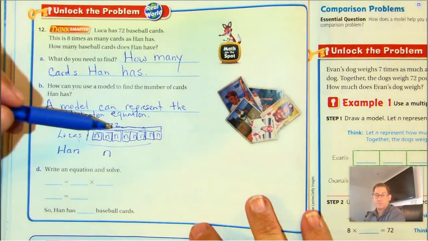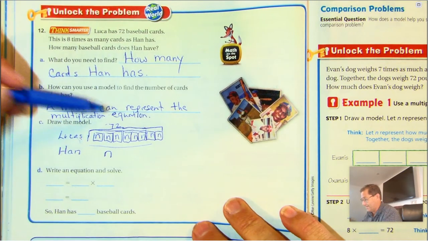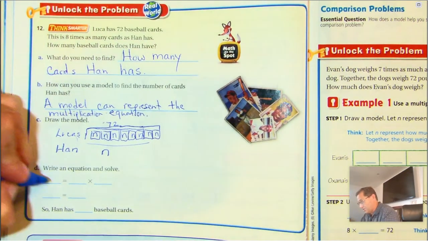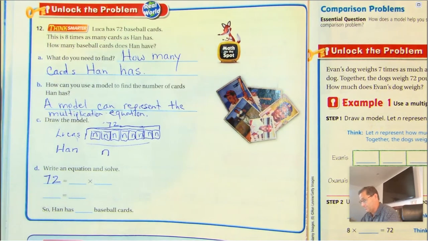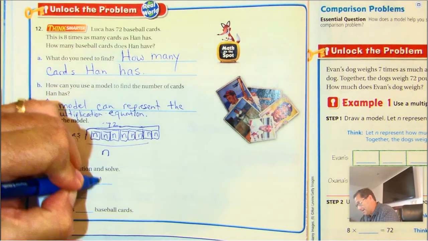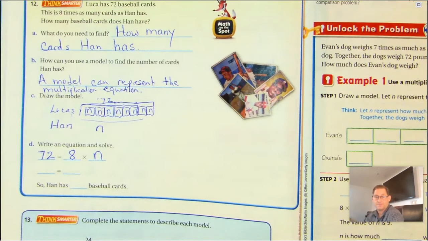If we knew what Han's was and we multiply that number by 8, we would get 72. So our equation should be 72 is 8 times some number.